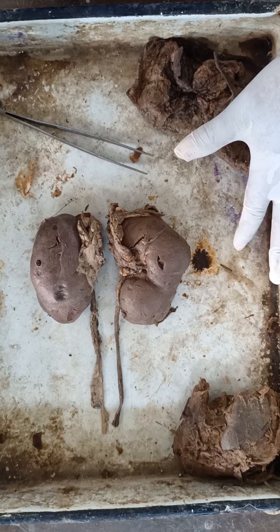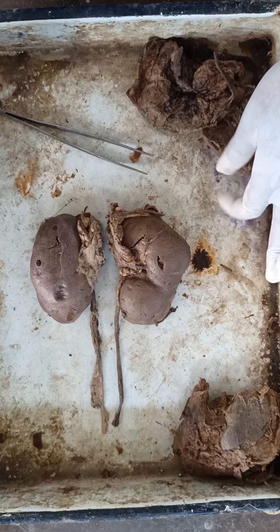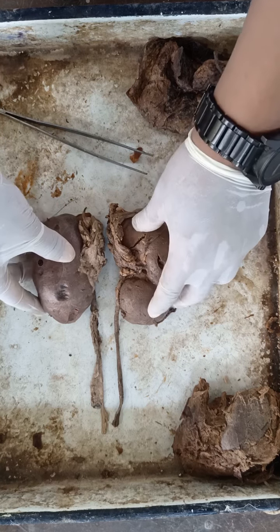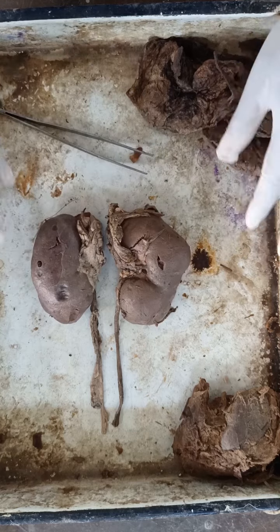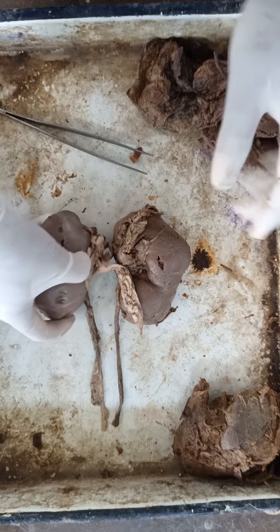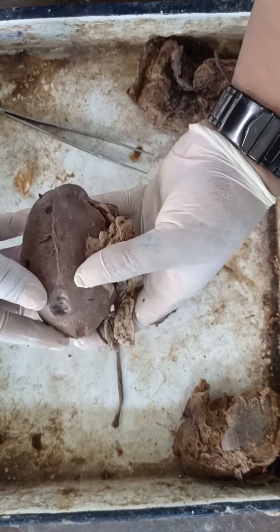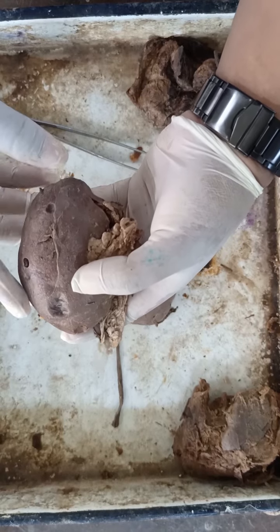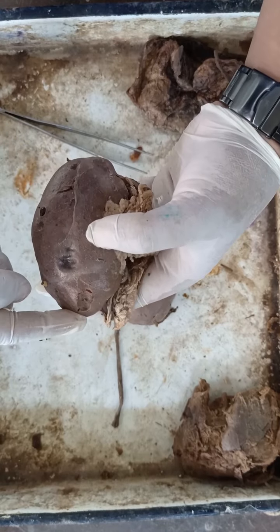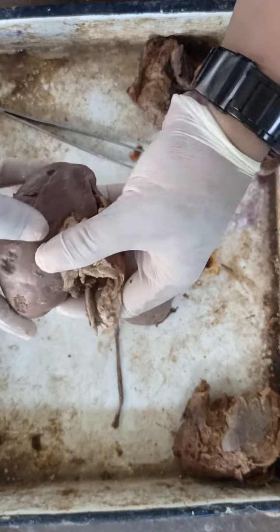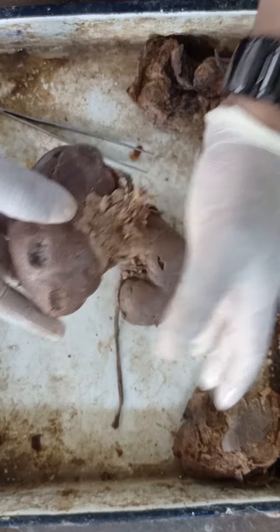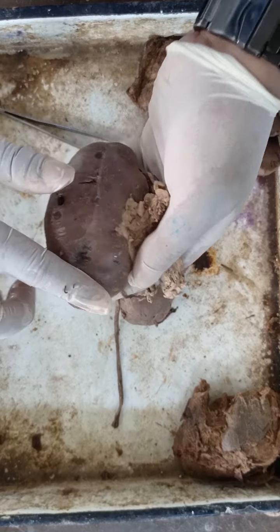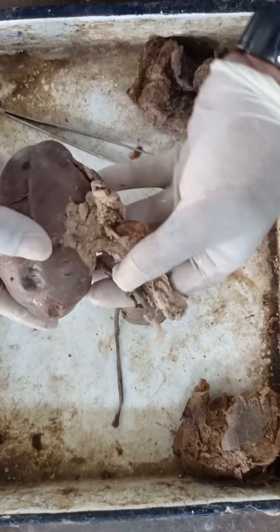After that, now we will move to the presenting parts of the kidney. Both the right and left kidney have the same presenting parts. The kidney has an upper end and a lower end, a lateral border and a medial border. Then it has an anterior surface and a posterior surface.